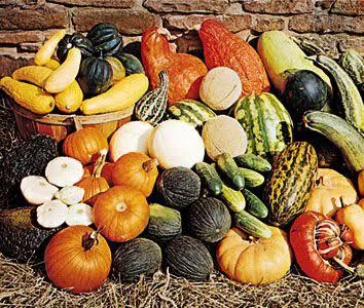Indian squash, Citrullus vulgaris var. fistulosus; long melon, Cucumis melo var. utilissimus; muskmelon, Cucumis melo; watermelon, Citrullus vulgaris; pumpkin, Cucurbita moschata; summer squash, Cucurbita pepo; winter squash, Cucurbita maxima.